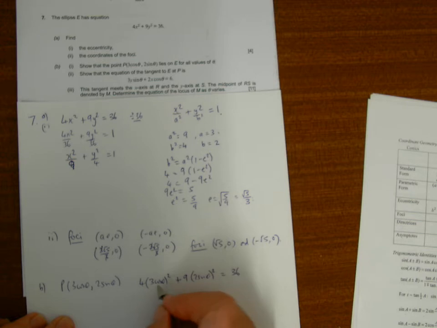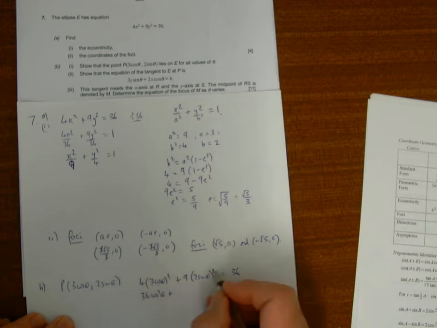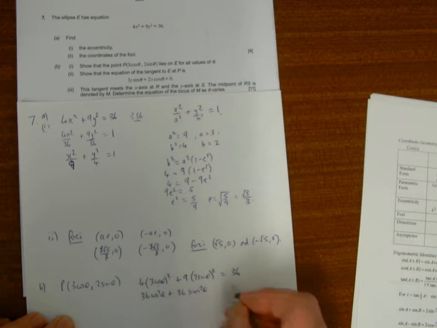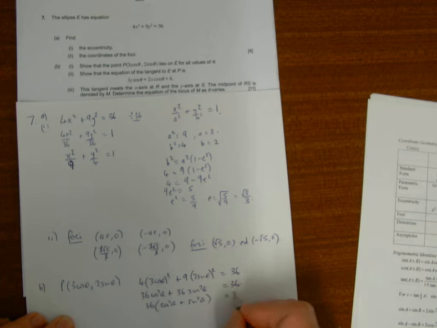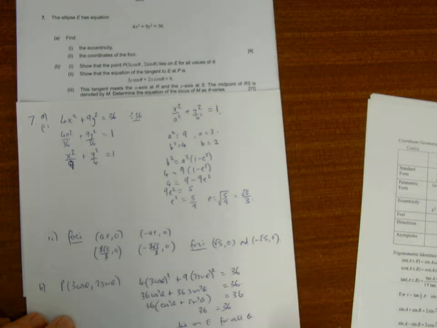Squaring this up, that's 9 cos squared theta, so that's 36 cos squared theta. If I square that, that's 4 sin squared, so that's 36 sin squared theta. Does it equal 36? I'll factorise that. Cos squared plus sin squared is 1, so 36 equals 36. Therefore P lies on E for all theta.